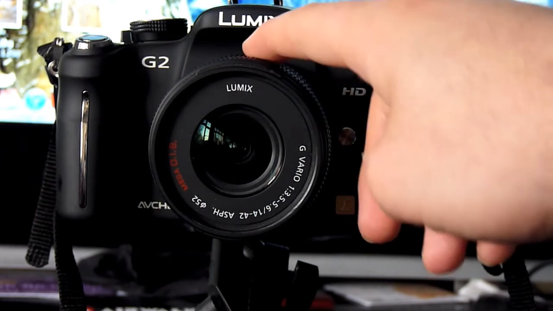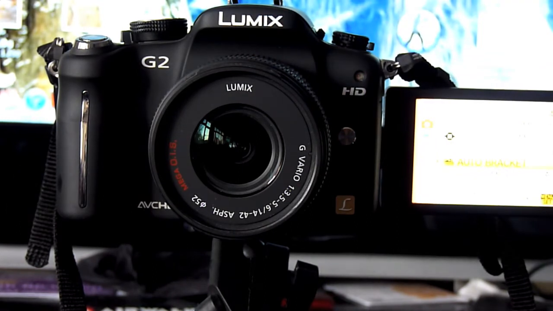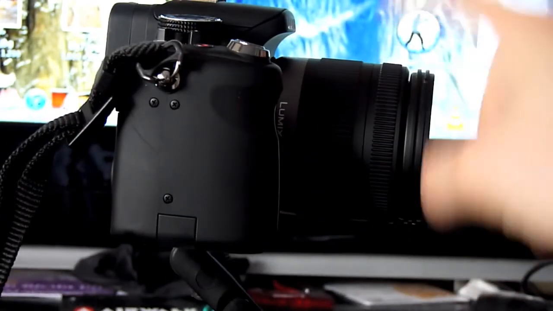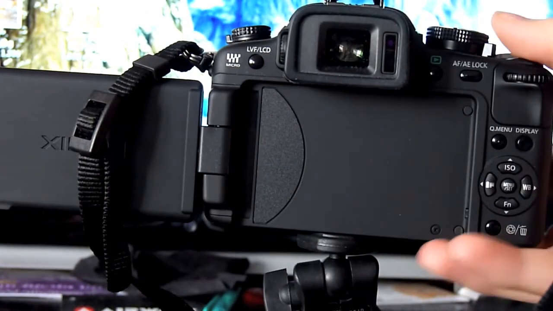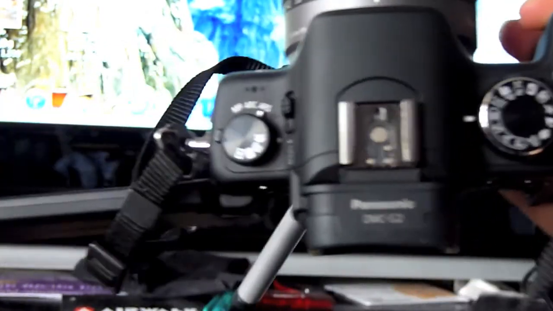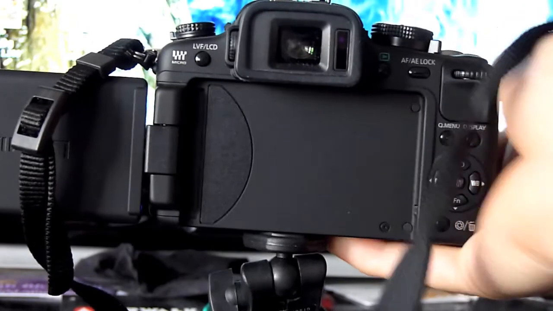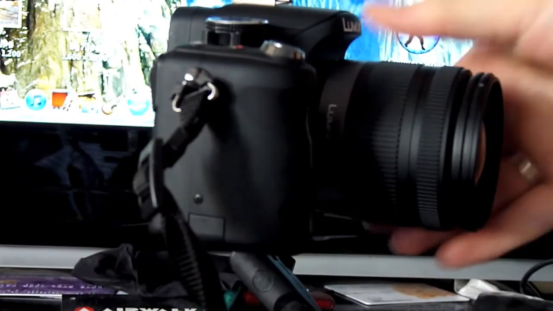Now the camera I'm using here today is my new Panasonic Lumix G2. It's a compact system camera, CSC camera, and it's basically a smaller version of most of the mainstream digital SLRs you'll find out there. It is a digital SLR in the sense that it has interchangeable lenses, full manual controls on the back and on the top. Flip out touchscreen is also a bonus on this model.